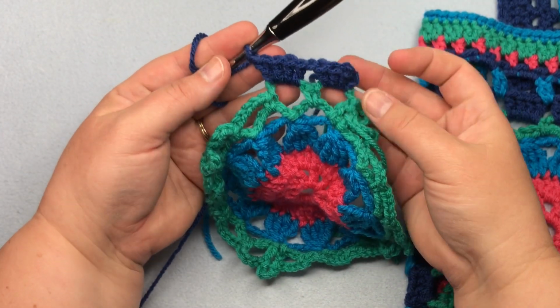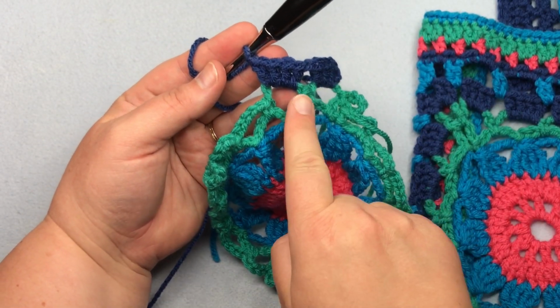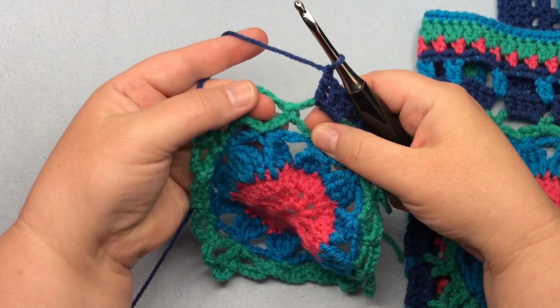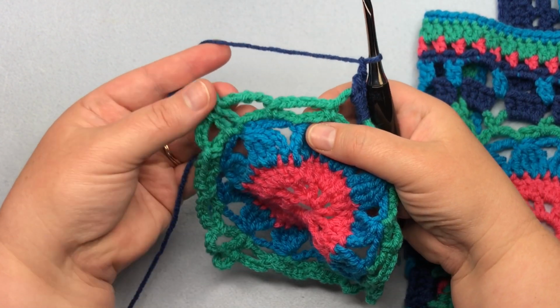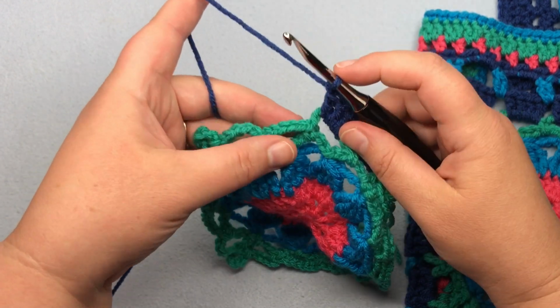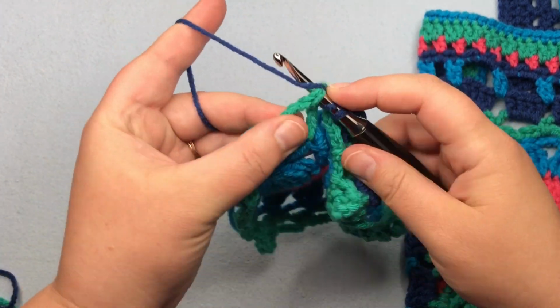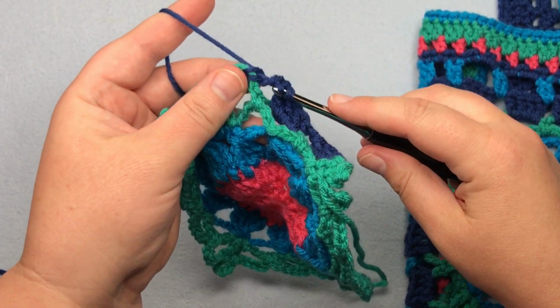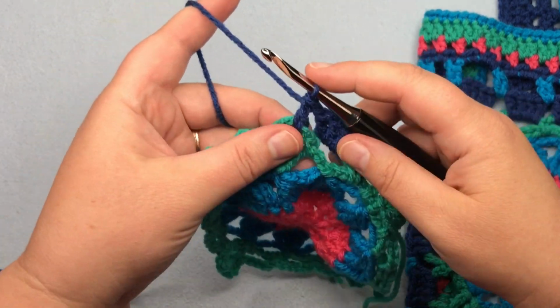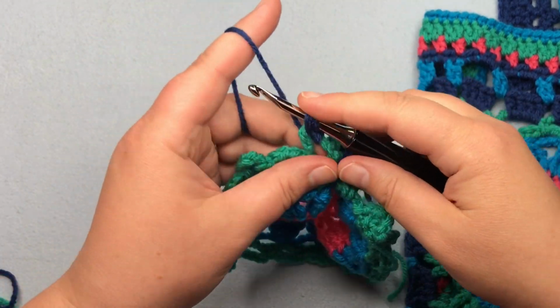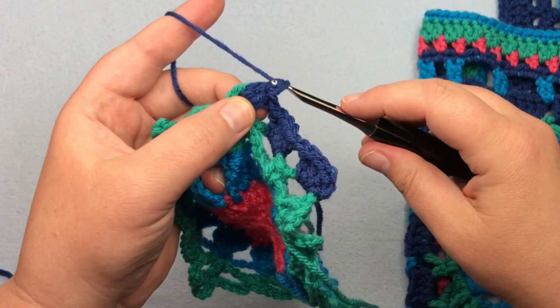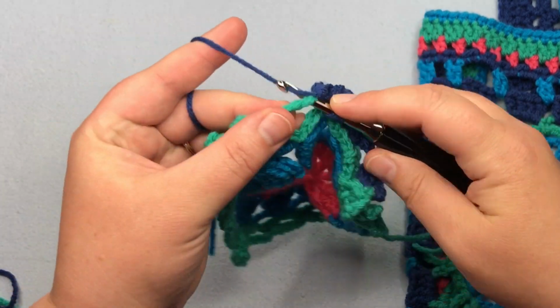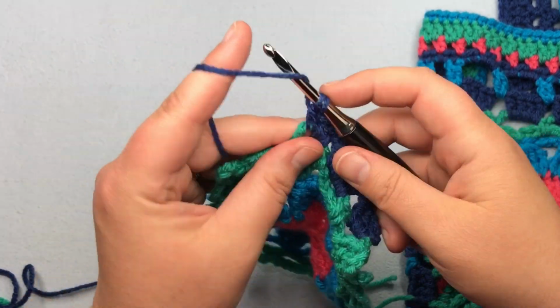All right, so we've got our first and second one, and we're going to keep repeating along until we get to the corner here. So we've got 2 more of those, and then we need to do something a little different at our corner loop. So continue double crocheting 4, chaining 1 across, and we'll get to this corner here.